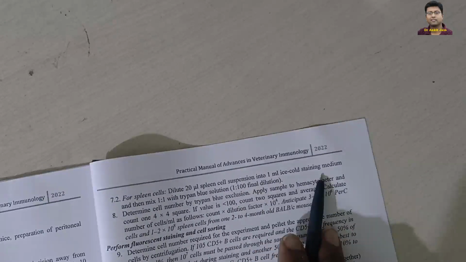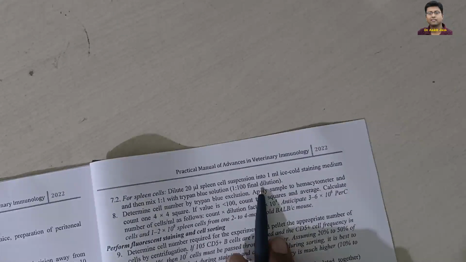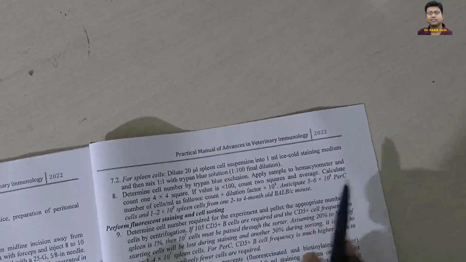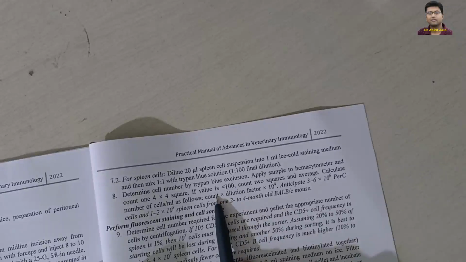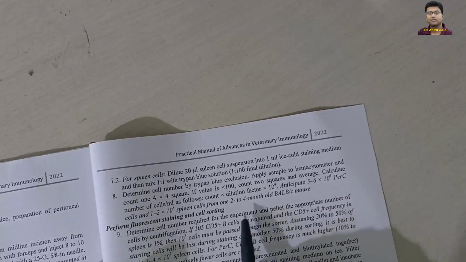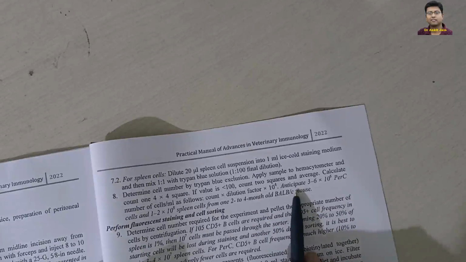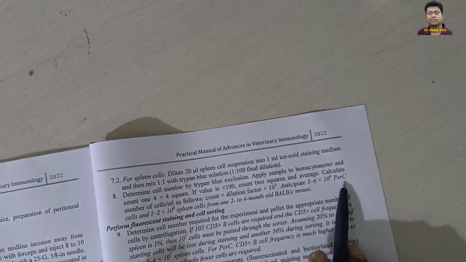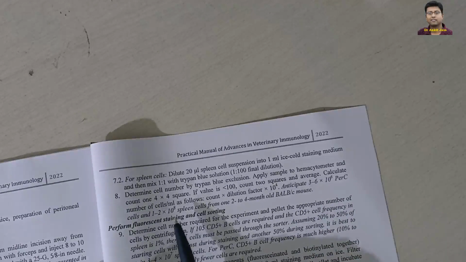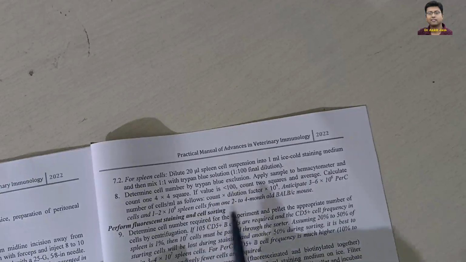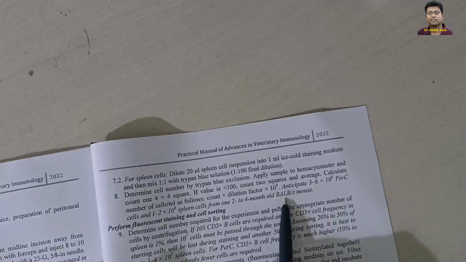So it is under the ice cold staining medium; all the procedures take place in the ice cold staining medium. देन हम विद द हेल्प ऑफ ट्राइपेन ब्लू एक्सक्लूजन मेथड से जो सेल कैलकुलेशन करते हैं वो फाइनल होना चाहिए 3 to 6 × 10⁶ पेरिटोनियल सेल्स। And for spleen cells, 1 to 2 × 10⁸ spleen cells should be there from 2 to 4 months old BALB/c mice.